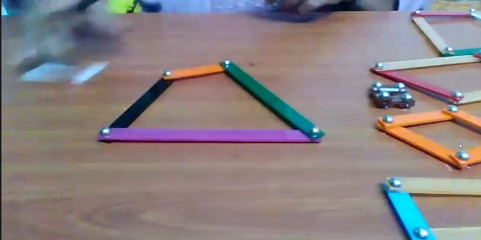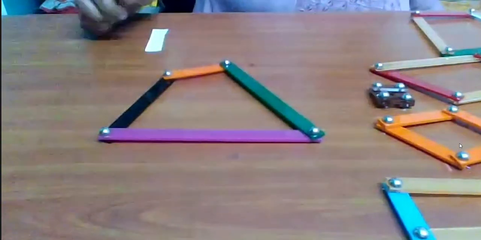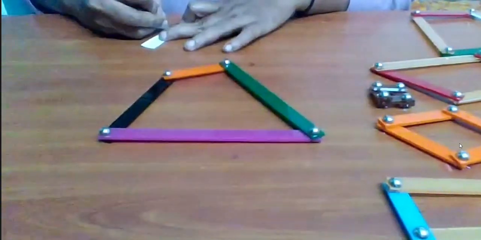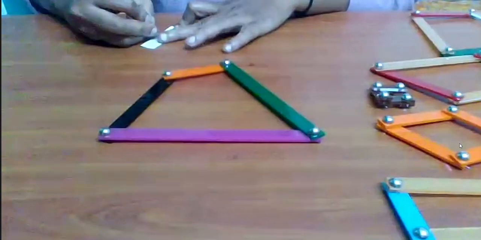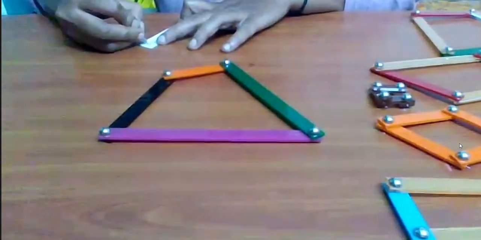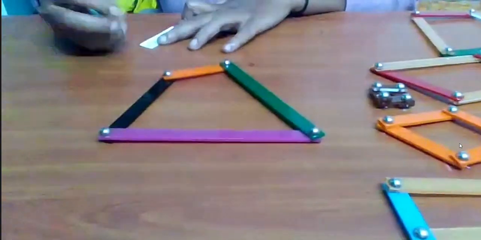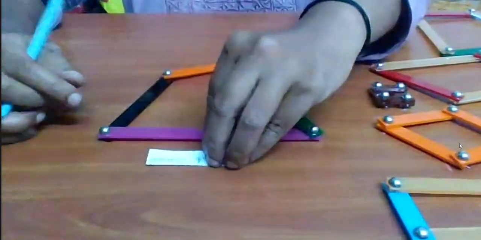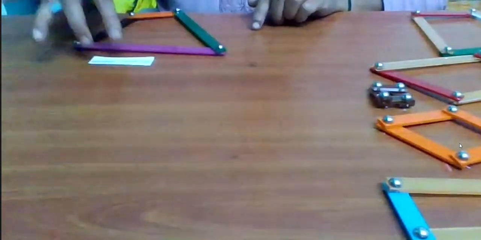Got it? Common quadrilateral. Write the name. As none of the angles are equal and none of the sides are equal, we call it a common quadrilateral.